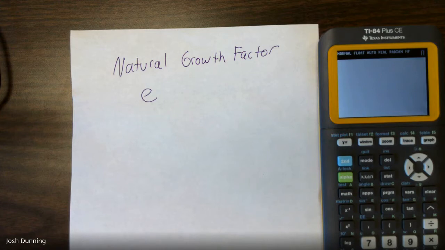Now we have one type of logarithm left that we haven't gone through. I'm just giving you a quick crash course on this here. There's a base that we're going to use called E. It's a natural growth factor. It's all over in nature. I showed people where it came from.